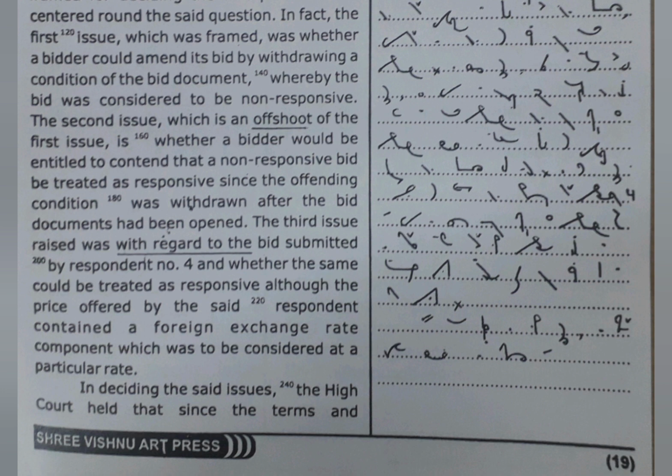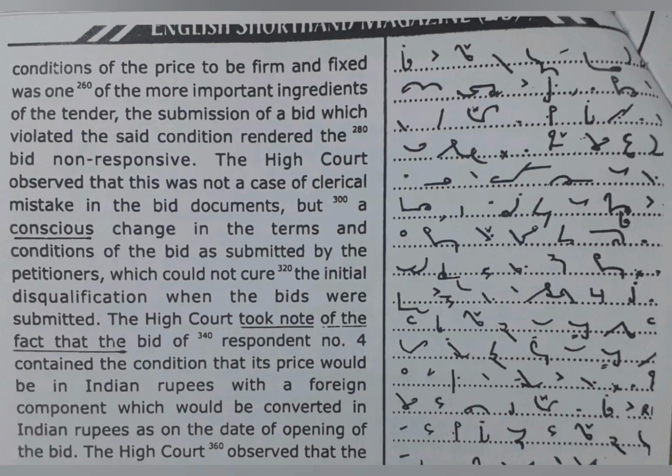In deciding the said issues, the High Court held that since the terms and conditions of the price to be firm and fixed was one of the more important ingredients of the tender, the submission of a bid which violated the said condition rendered the bid non-responsive.